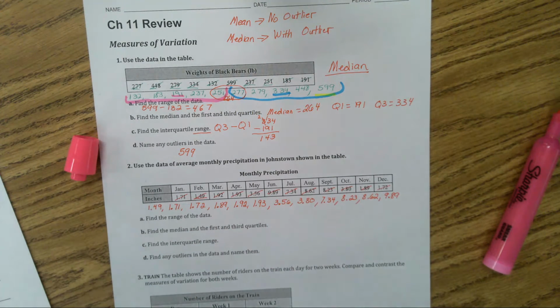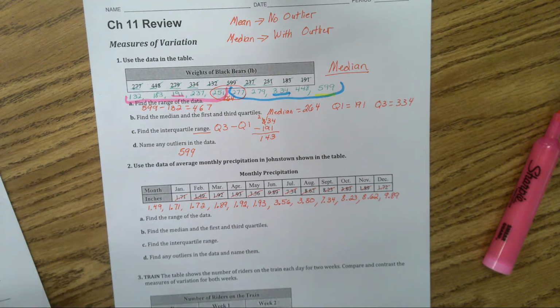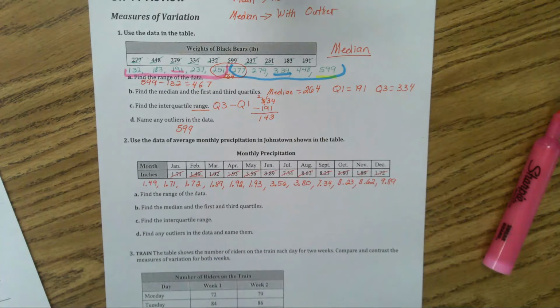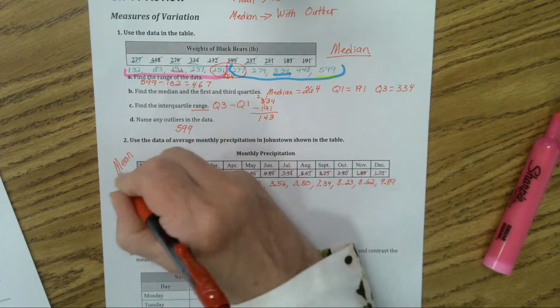Thumbs up? All pretty good at this? I see a couple thumbs up, and I see some that didn't. That's better. Okay, now let's look at number 2. In number 2, are there any outliers in number 2? No. So since there's not an outlier, which would be the best measure of center? Mean.